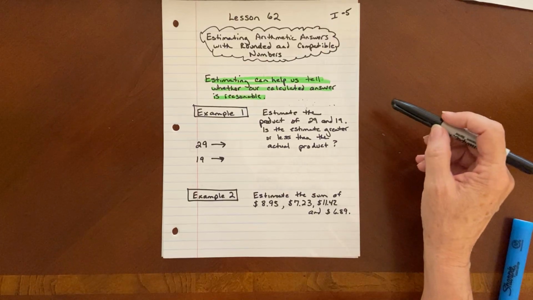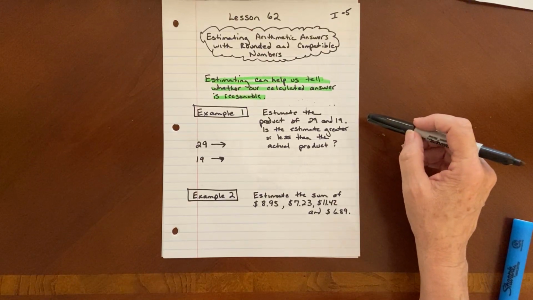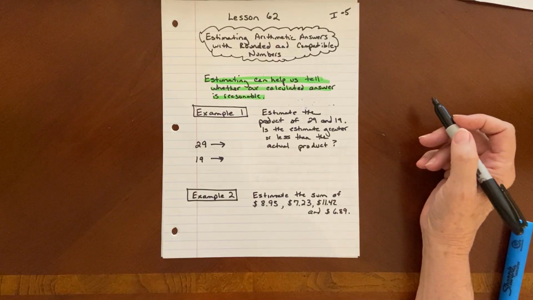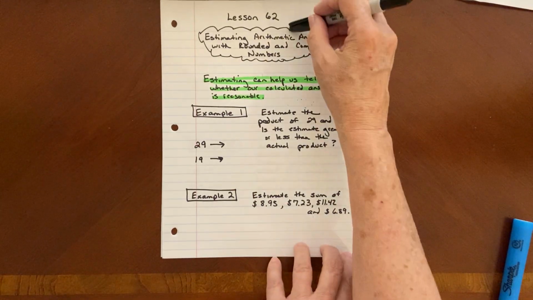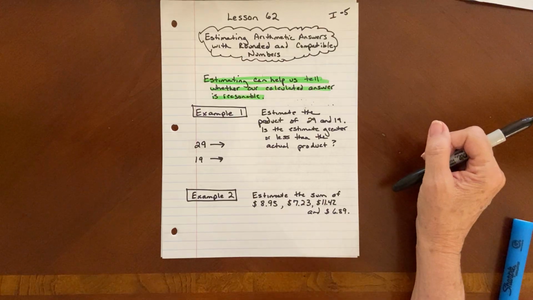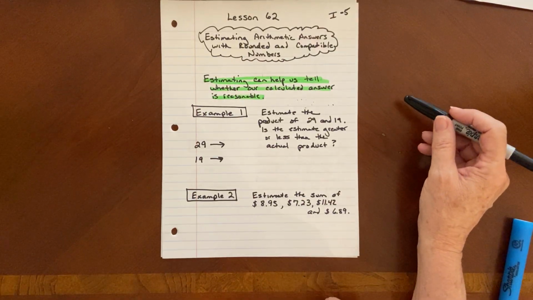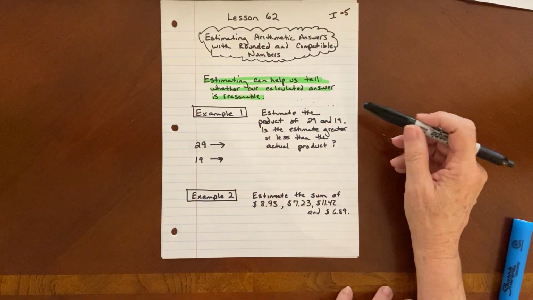Example 1 says, estimate the product of 29 and 19. Okay, so product means multiply, right? So I'm going to multiply these. Arithmetic can mean addition, subtraction, multiplication, or division. So that's kind of weird, isn't it? Sounds like it just ought to be arithmetic.